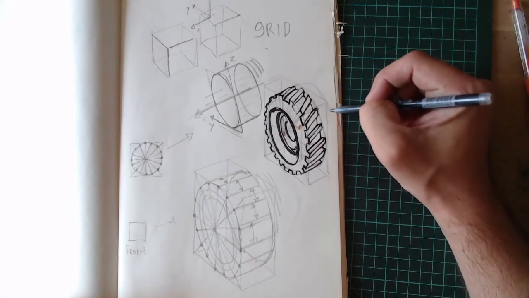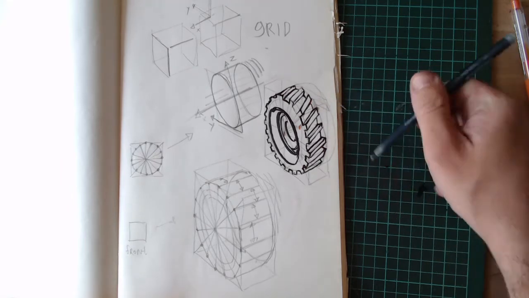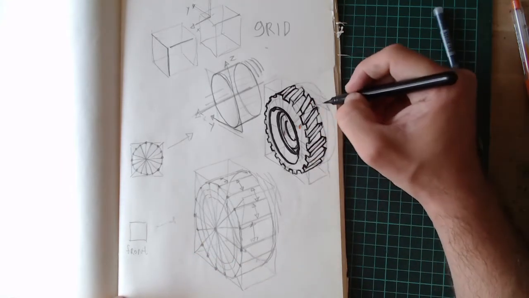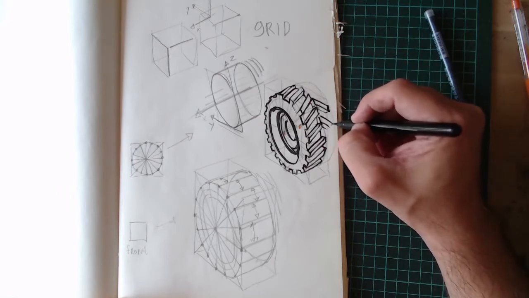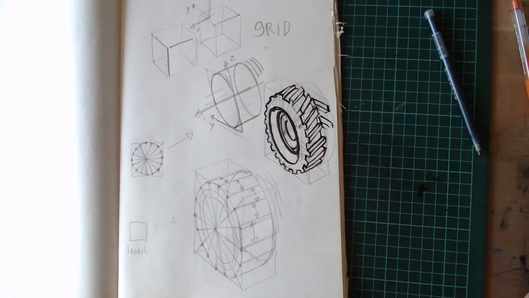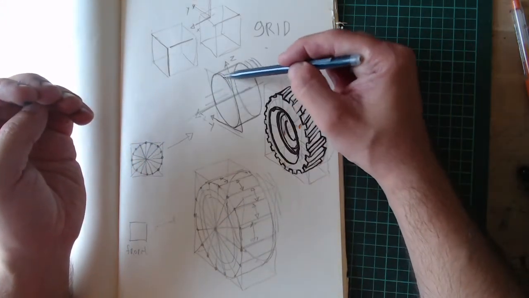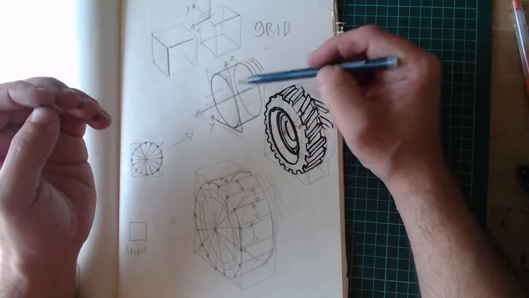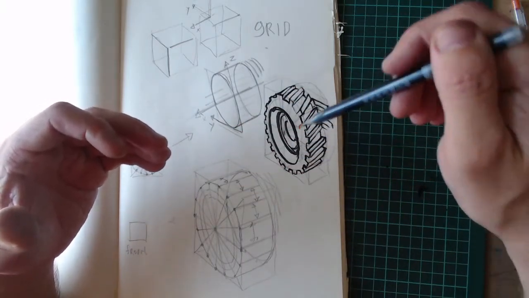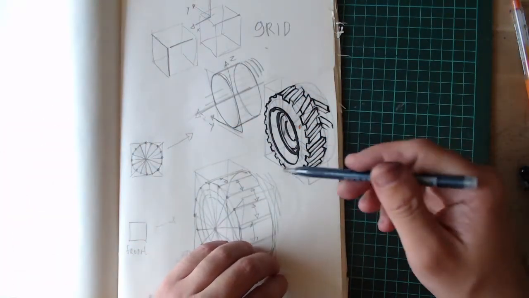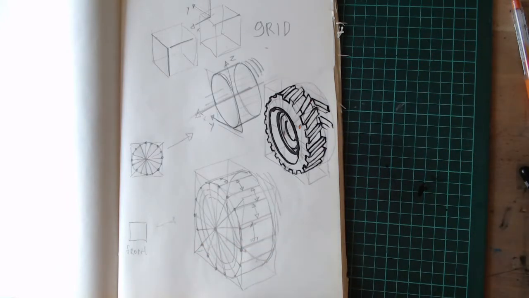If you want to see a more real wheel, it will be something like this. This will be another side, and stuff like that. So I just showed you this idea about the grid, these first establishing lines which you need to use for drawing all this thread stuff, for making all these details.